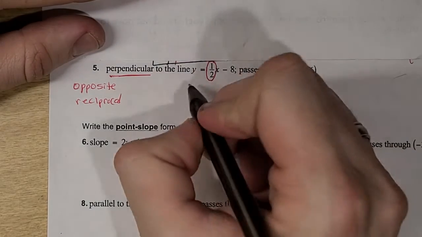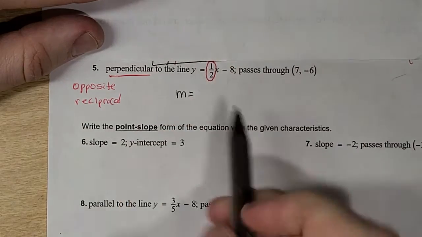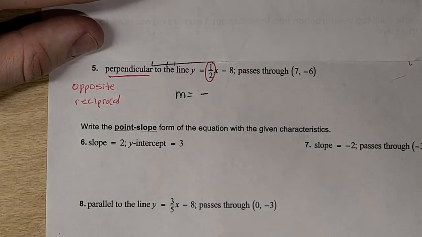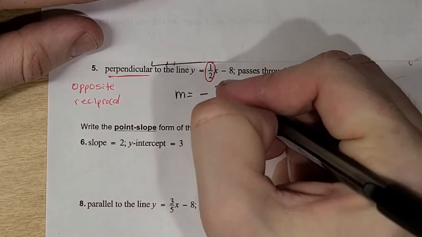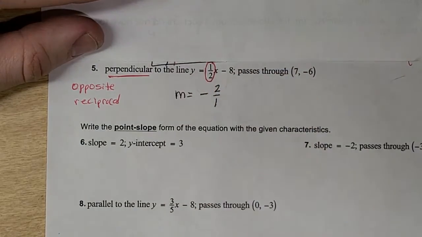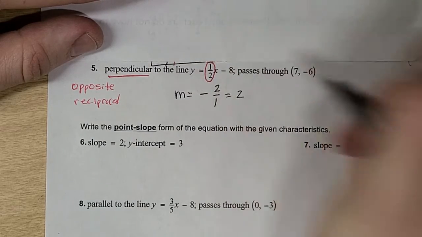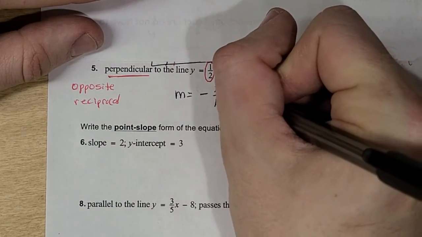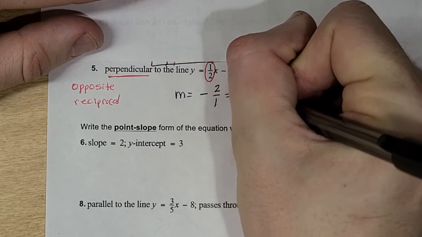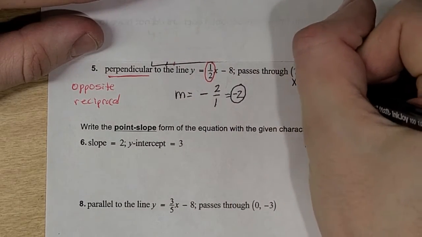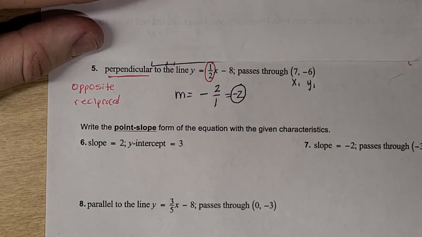So if I wanted to find an opposite reciprocal, instead of positive, my new slope is going to be negative. And instead of 1 over 2, it's going to be 2 over 1. That's what that reciprocal means. Or you can just think of it as just 2. So my slope is negative 2. Can't forget my negative. This is my x1 and my y1.